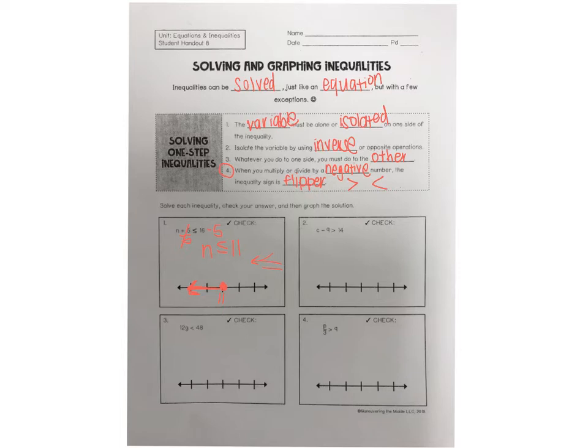All righty, what do we get for number 2? What's the inequality you got? Trishti? C is greater than 23. So it's going to be an open dot at 23, shaded to the right. What'd you get for number 3, George?